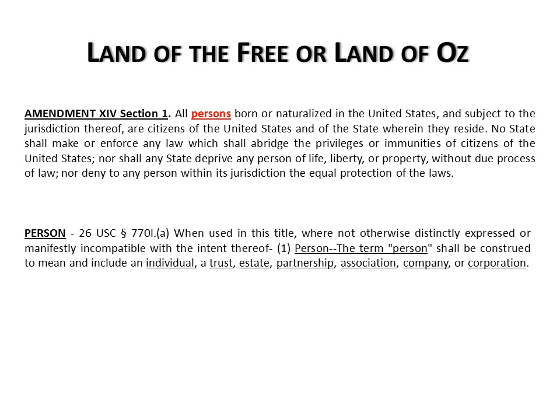The word person under U.S. Code 26, that's Title 26, subsection 7701, we find that the term person shall be construed to mean and to include an individual, a trust, an estate, a partnership, an association, a company, or corporation. There's nothing here that identifies with the word natural, one of the natural people or a natural person. This is an artificial person, and it identifies ultimately with a corporation.